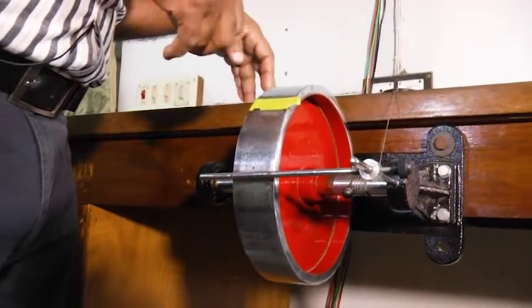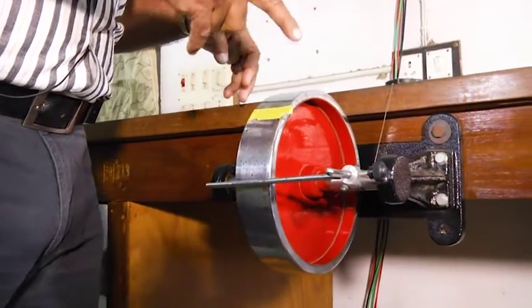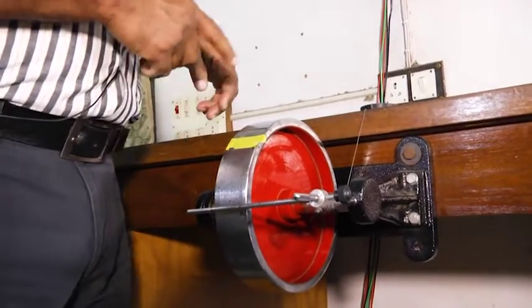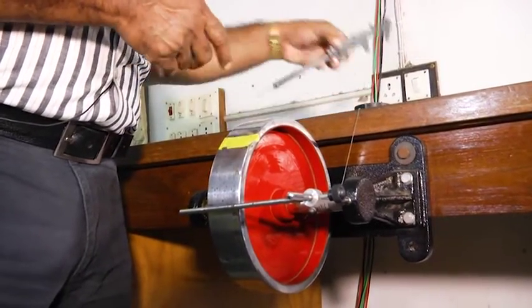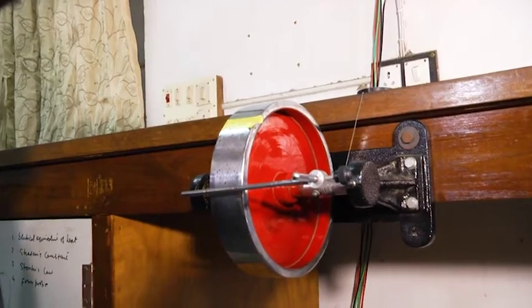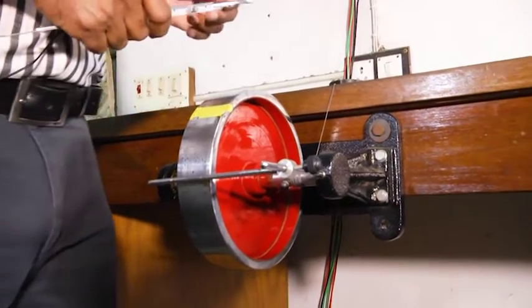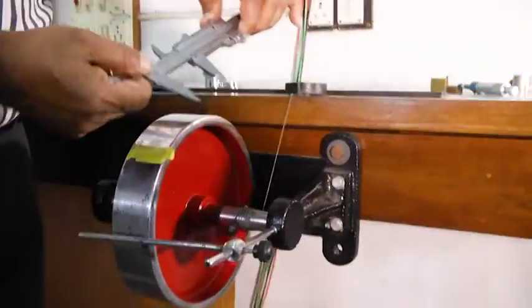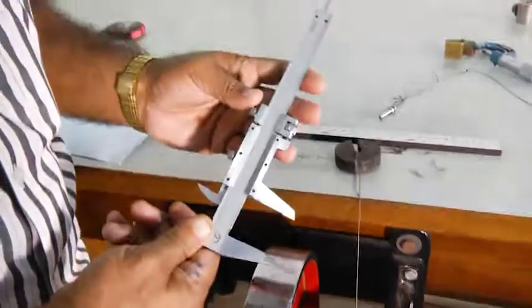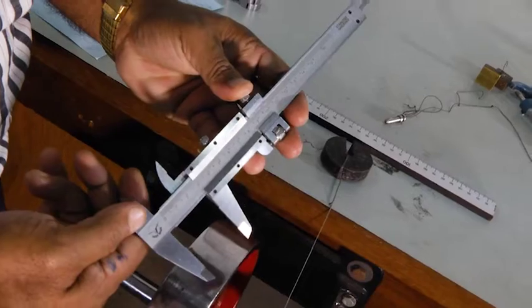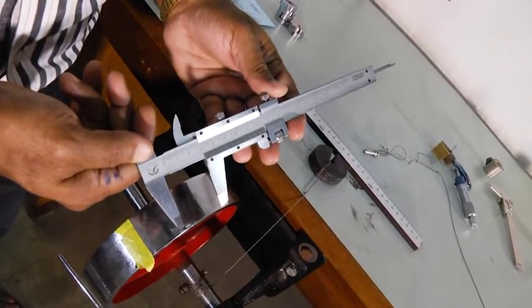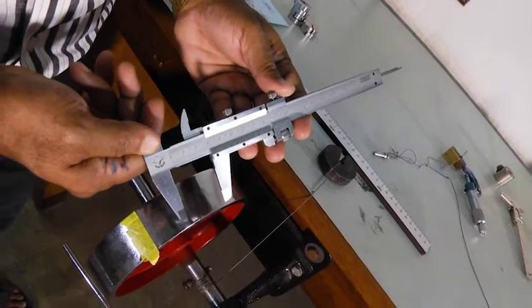Because this is the place we use for our experiment, using this thread with mass. As you know how to measure diameter or radius, we will use the usual slide calipers.